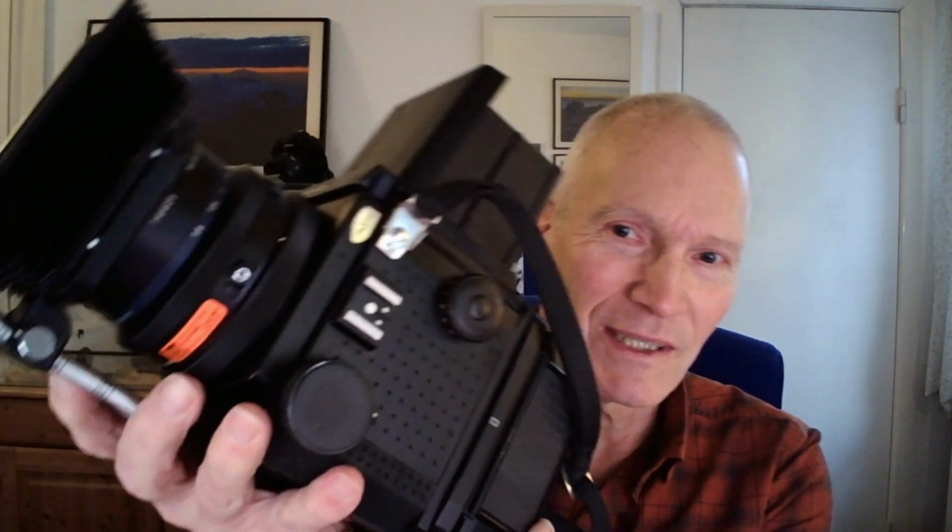The next camera I want to show you is a complete beast. It's the Mamiya RZ67, which is a former professional camera with changeable lenses, backs that can be changed, and well, viewfinders that you can change. It can change almost everything, but it's also very heavy.